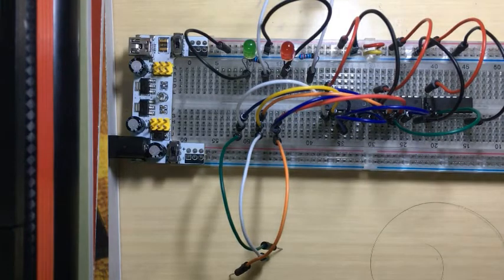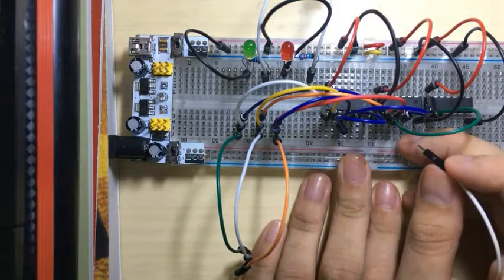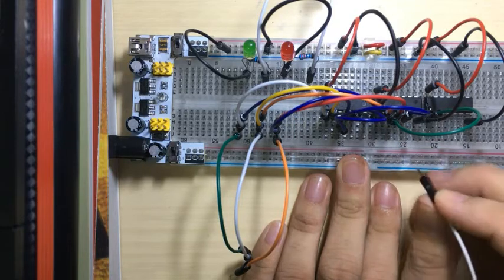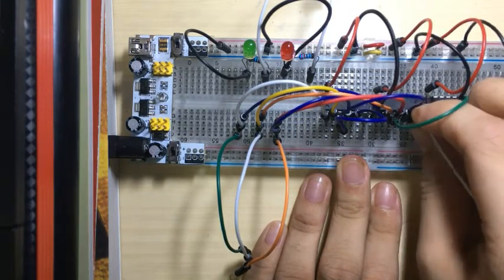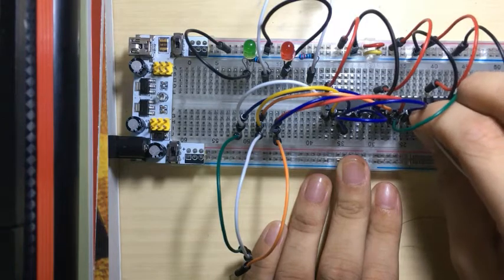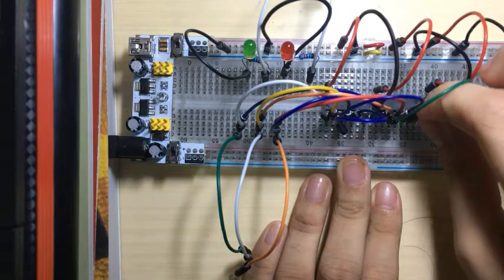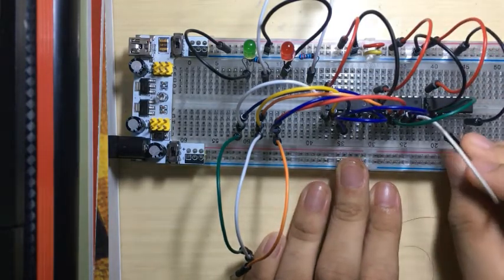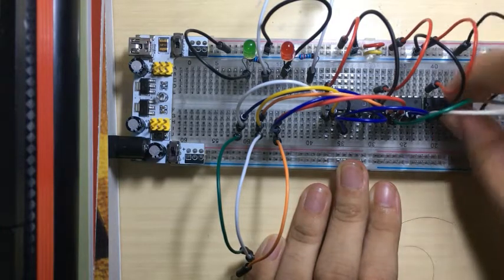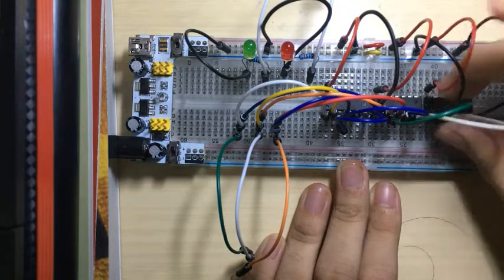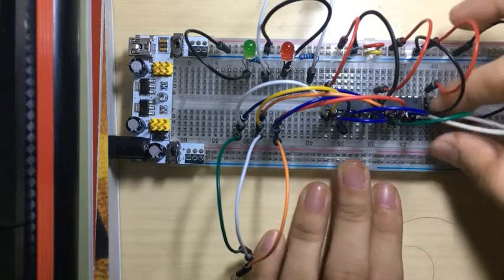And then the output of the second AND gate is connected to the second input of the OR gate.